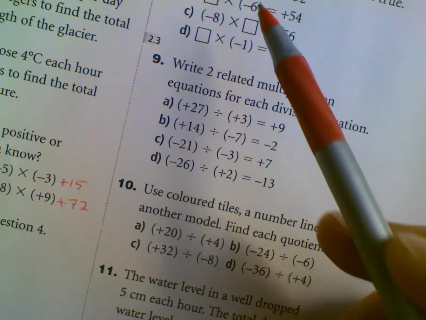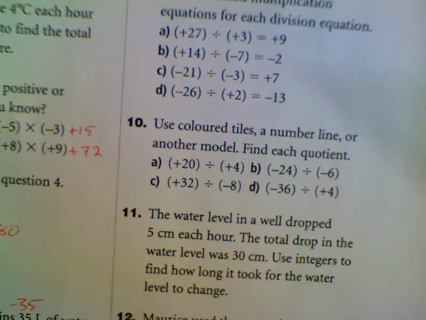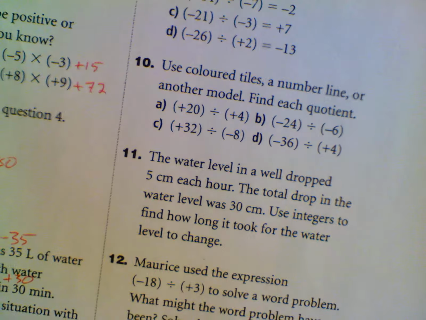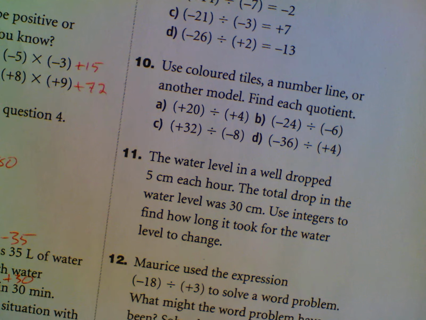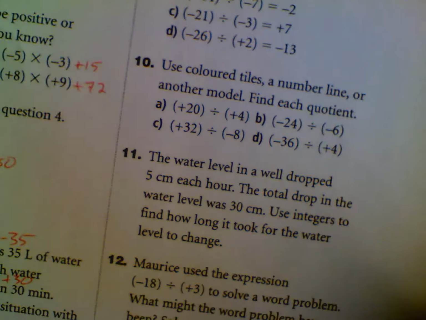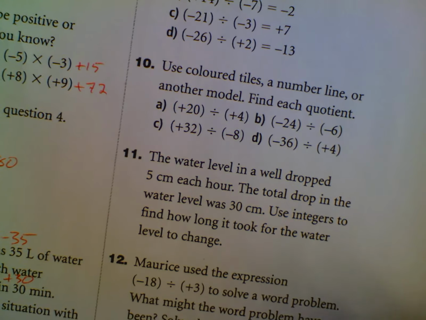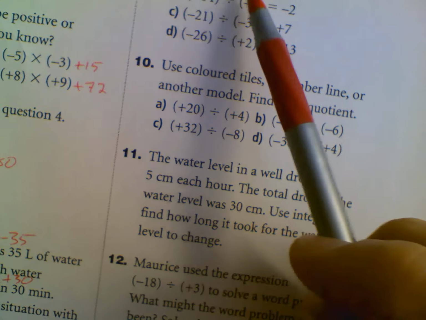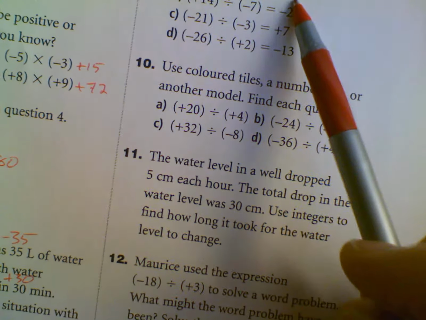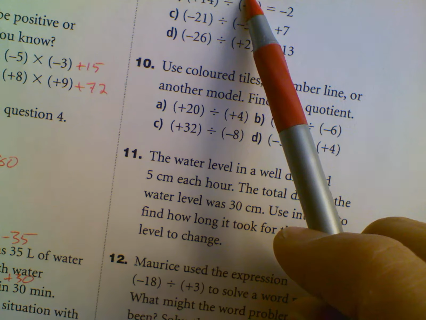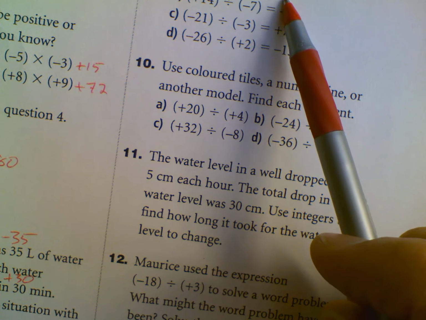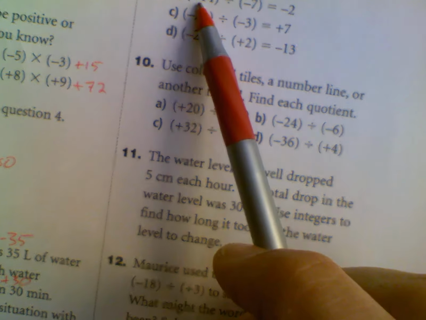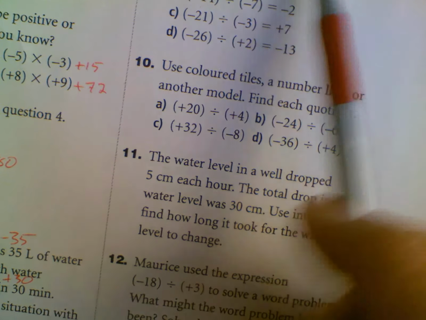Now when we get into here, we're going to go into division. Write 2 related multiplication equations for each division equation. 27 divided by 3 equals 9. Positive, positive, still in the positive. So it says related multiplication.